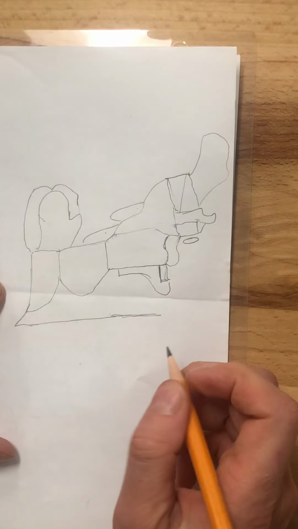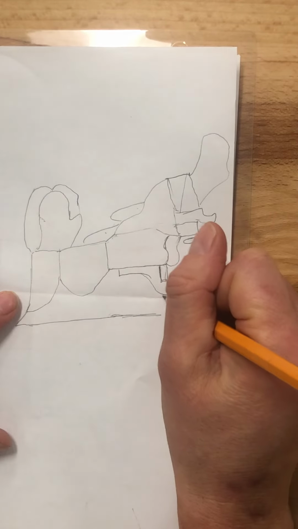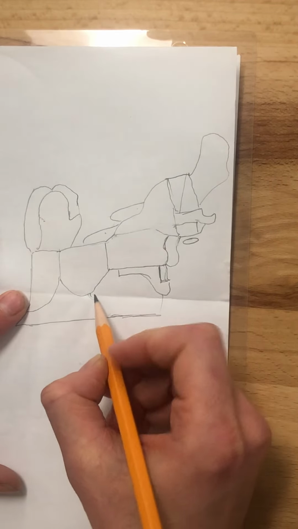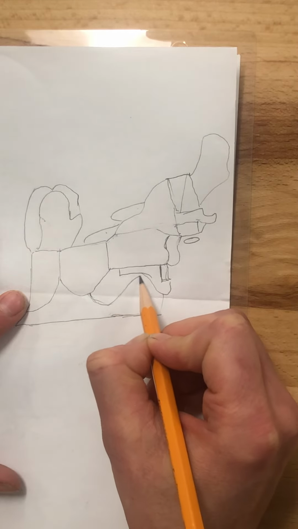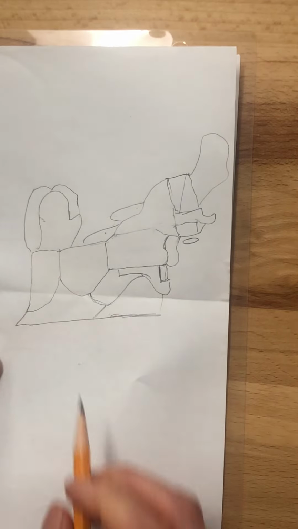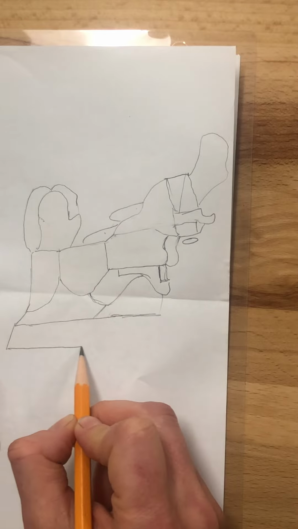Now, I would really recommend it. If you guys wanted to impress any of your family over the break, like over Thanksgiving or Christmas break, draw them the United States. I think that would be very impressive. And send me a video. Yeah, I would love that.